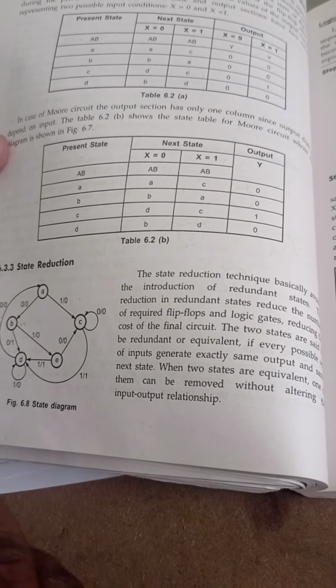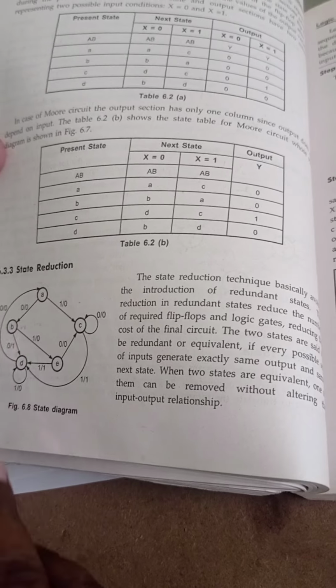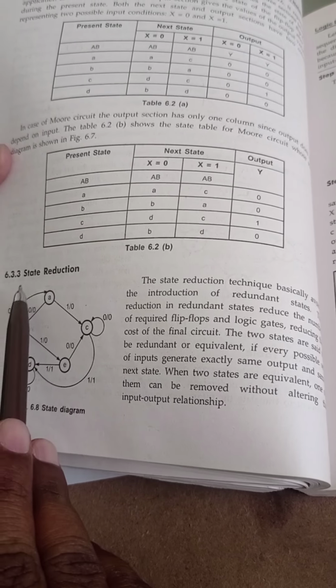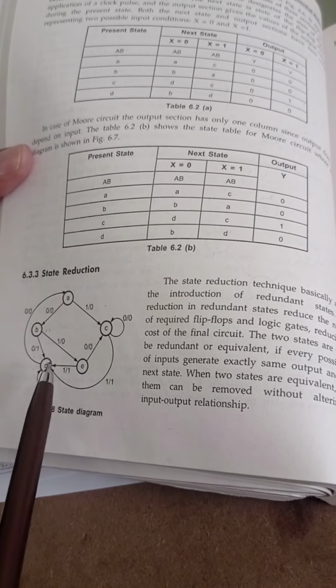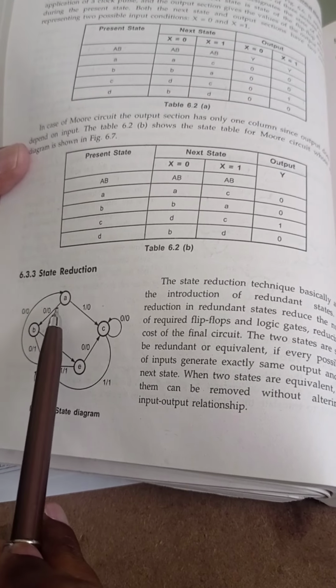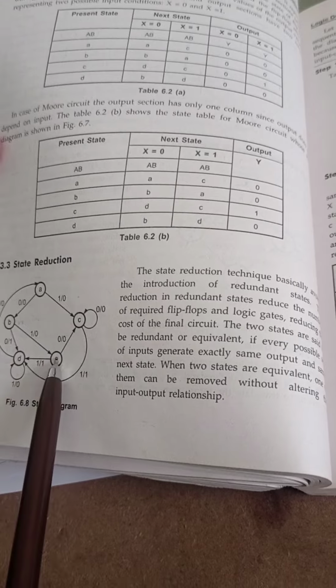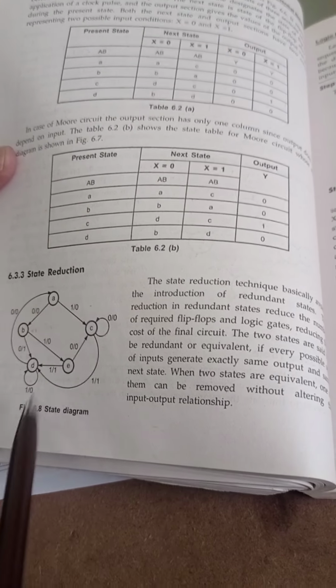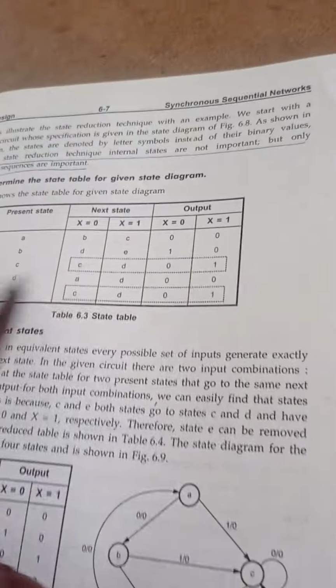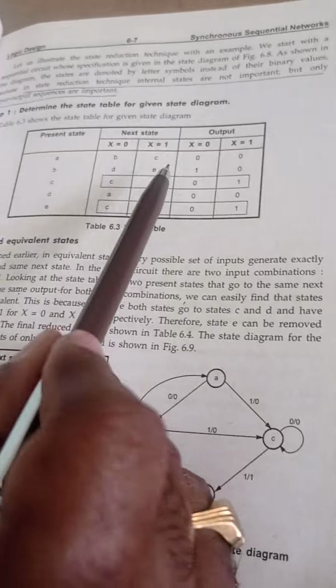For example, this is an example to understand what state reduction is. What is the reduction technique. This is the state diagram. Here we are having A, B, C, D, E. Here this is the state diagram. The state table of this is the state table of the state diagram.